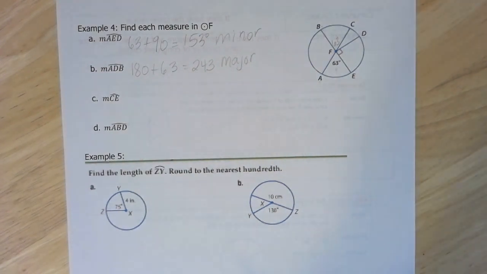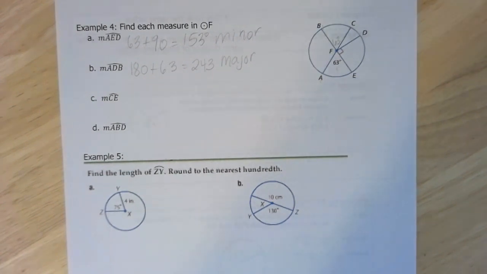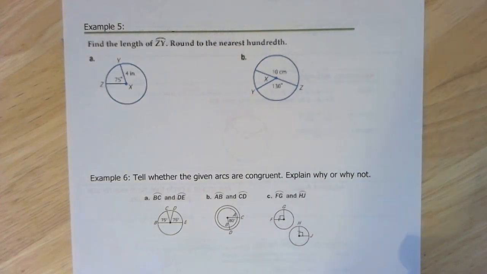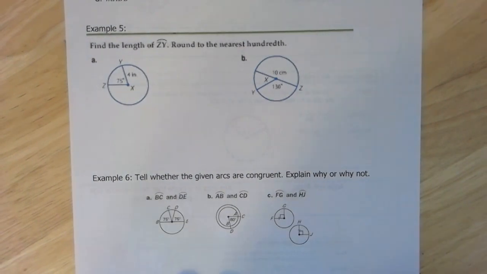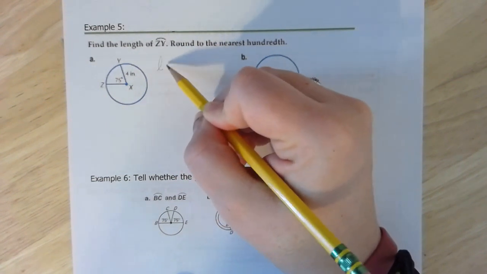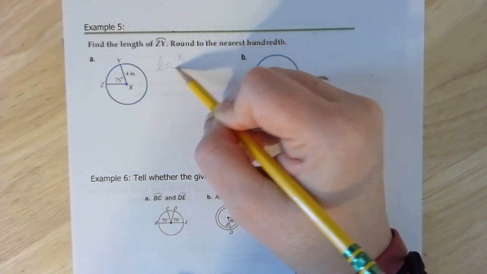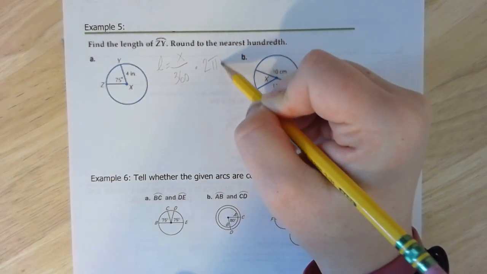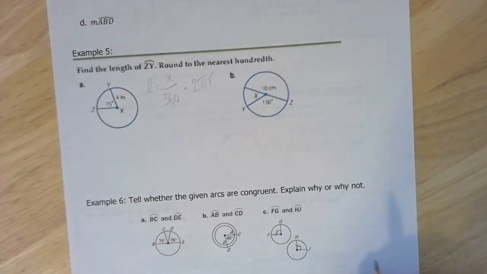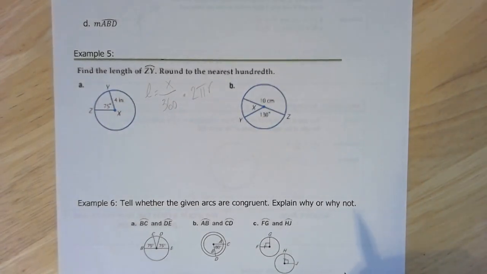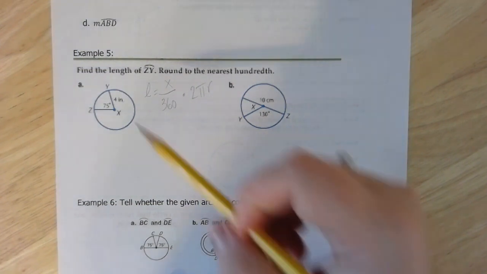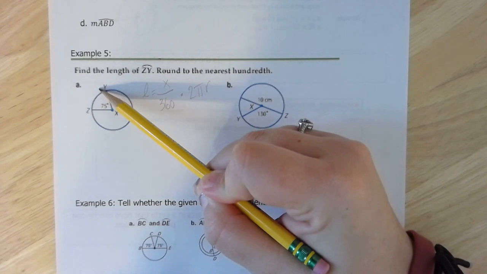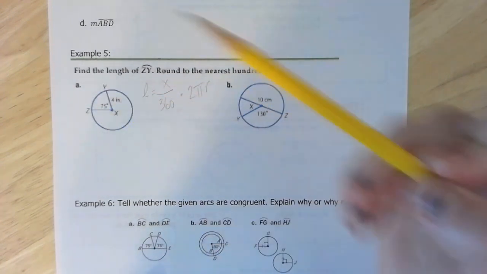All right, example 5. This is finding the length of the arc. This is that formula that we were talking about right before, where the length equals the degrees over 360 times 2 pi r. We're going to just fill it into this formula. If I want to find the arc length of Z to Y, I have to plug it in here.